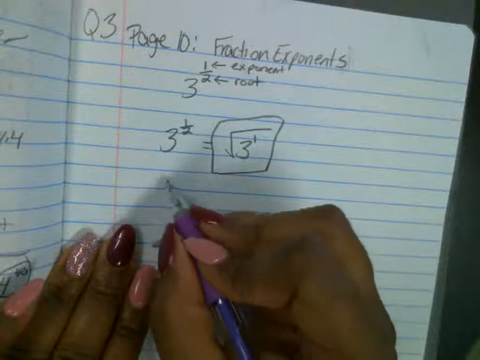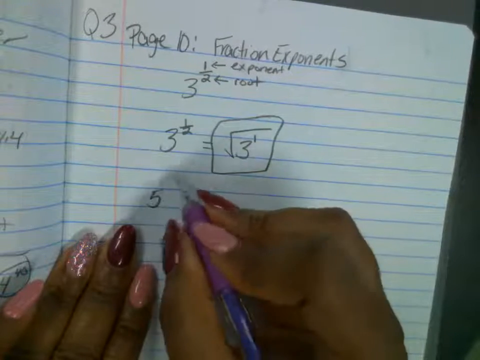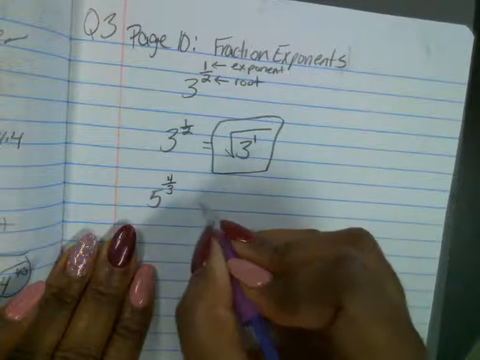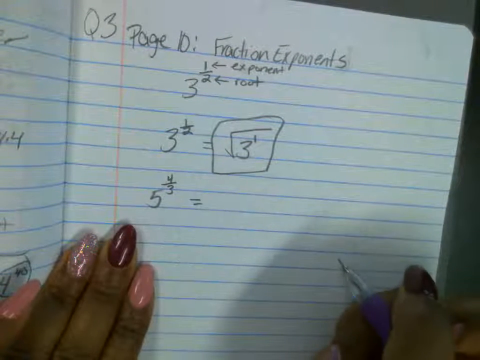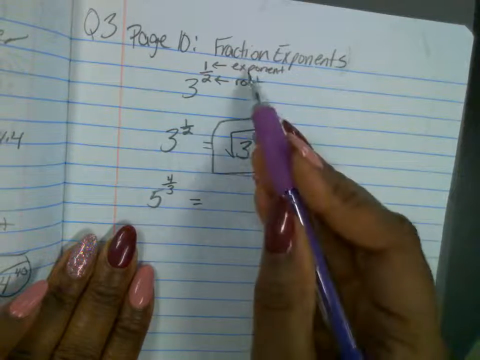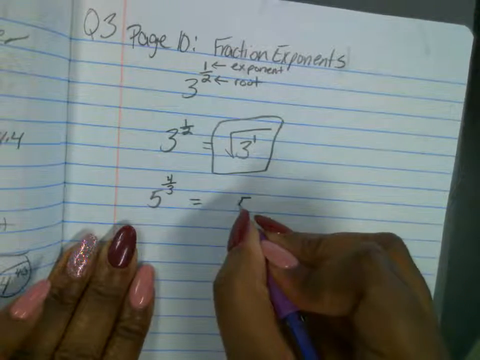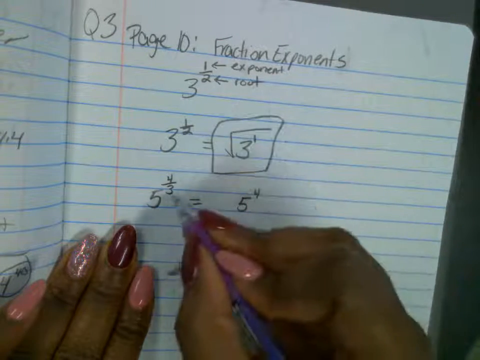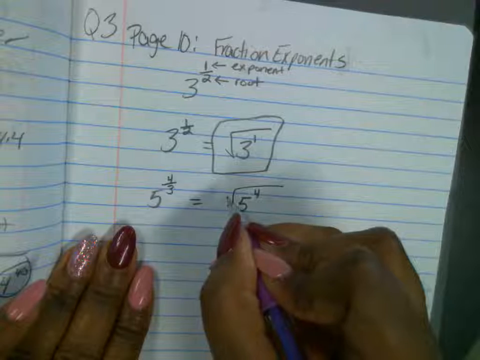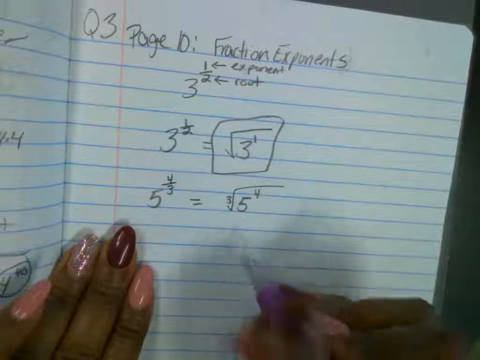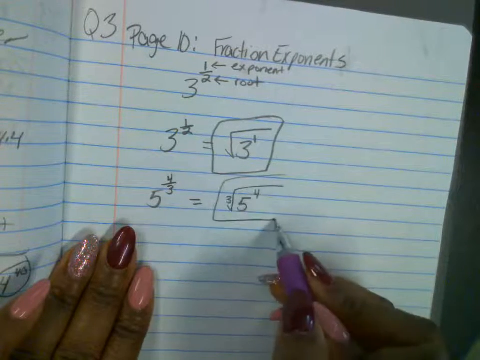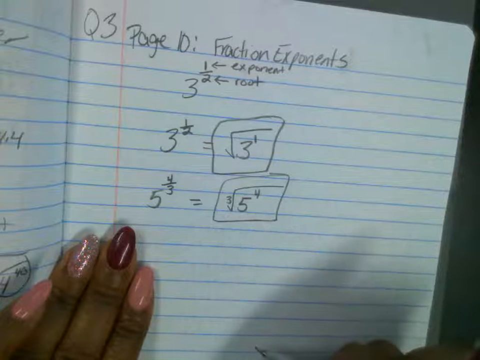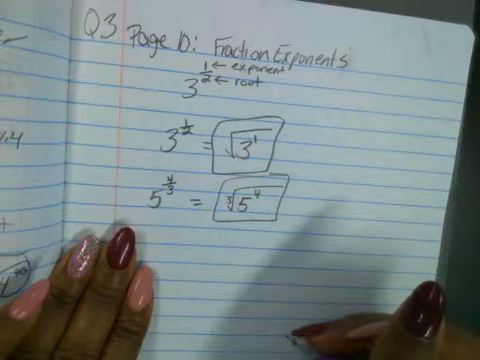So let's try this one. Let's do 5 to the 4 over 3. How would I write that? The top number is the exponent, so that's going to be 5 to the 4th power. The bottom number is the root, so that's going to be cube root because it's 3. So we put the little 3 in the corner. That's cube root. This is our answer. Okay? That's how we write it. We can simplify this, but we won't worry about simplifying it right now. We'll just worry about writing it.